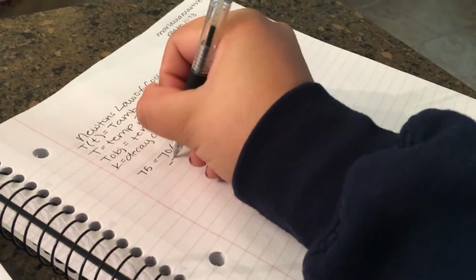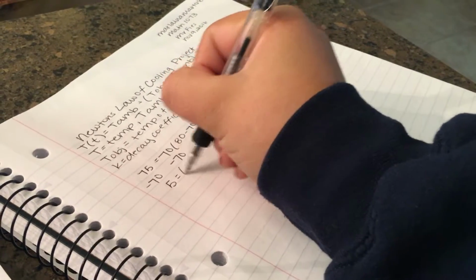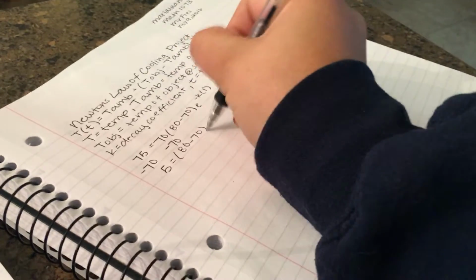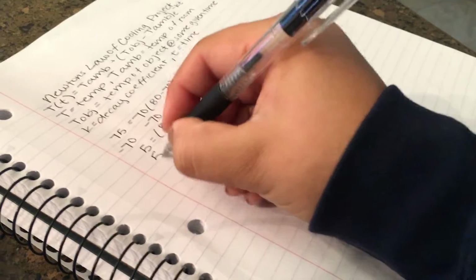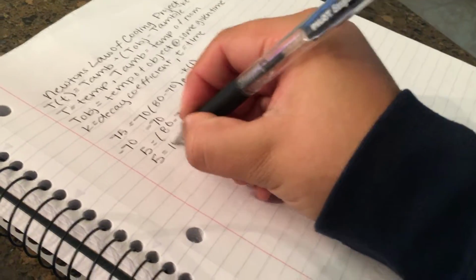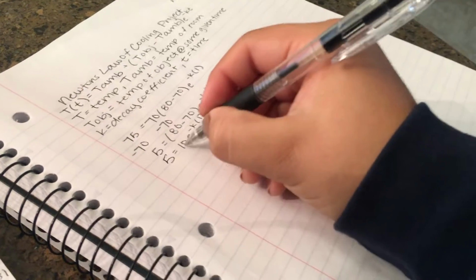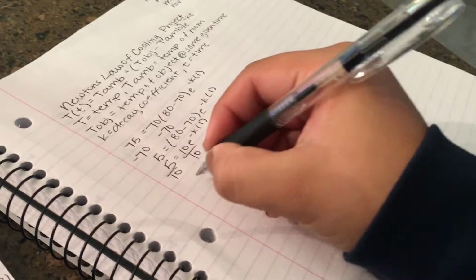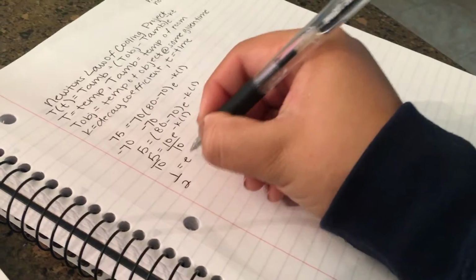At this point, you then subtract 70 from both sides, leaving you with 5 equals (80 minus 70) e to the negative k times 1. Then you subtract 80 and 70, so 5 equals 10 e to the negative k times 1. And then divide both sides by 10, leaving you with 1/2 equals e to the negative k times 1.